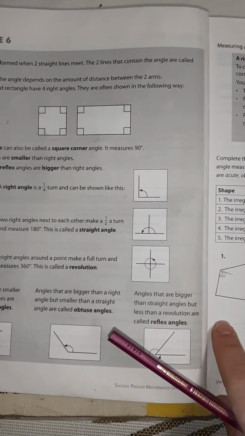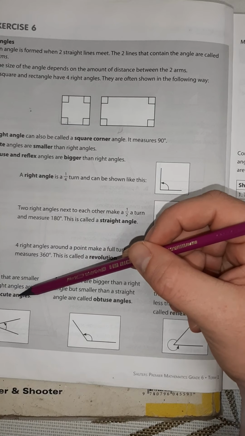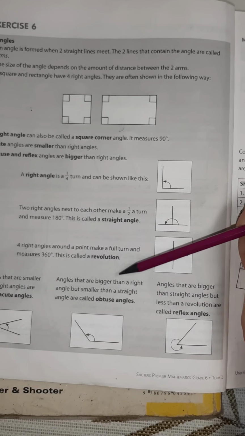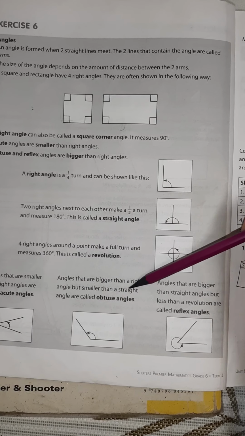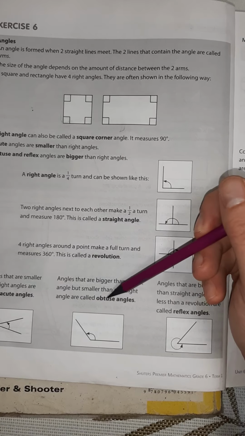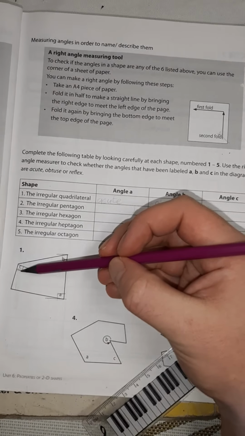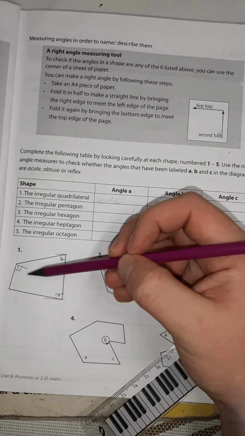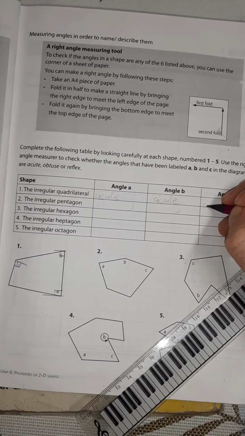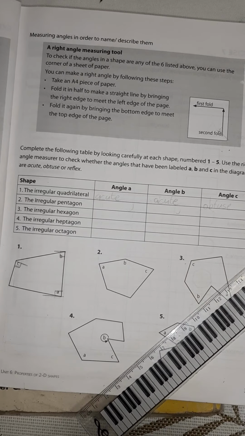So let's see what your book says. Angles that are smaller than right angles are acute. Angles that are bigger than a right angle but smaller than a straight line, which is the one here, are called obtuse. Now let's see. It is bigger than a right angle, therefore it is obtuse. And that's how you're going to do this section.